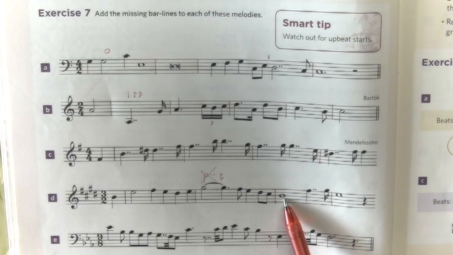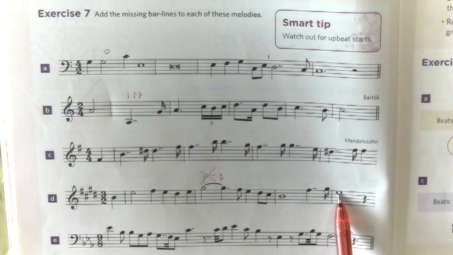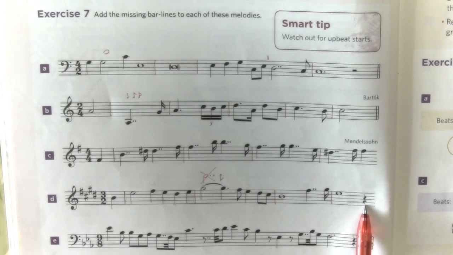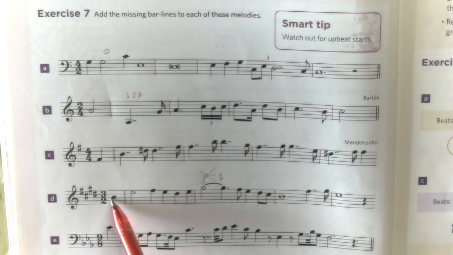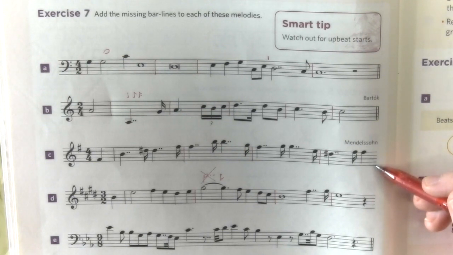But in this case, a semibreve really makes us count to 2 minims. So it is possible. So 1, 2, and 3. 1, 2, and a half, because it compensates this anacrusis. So no bar lines here. No bar lines here.